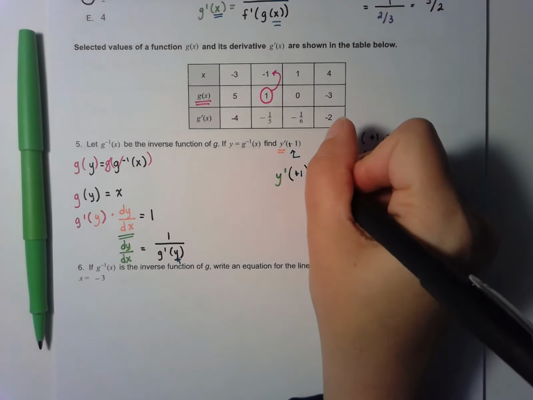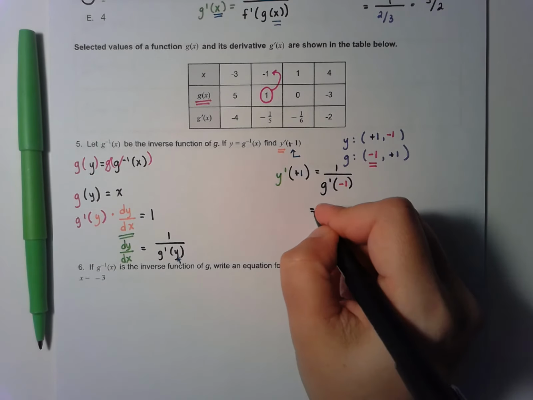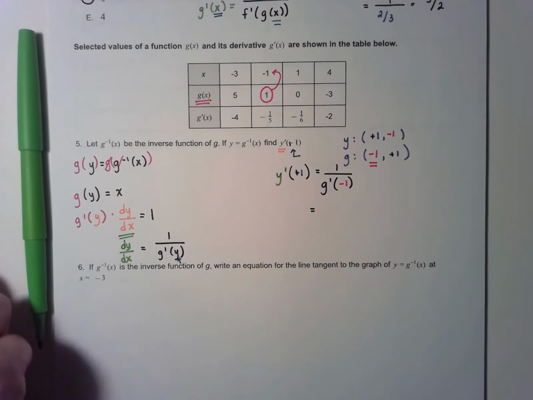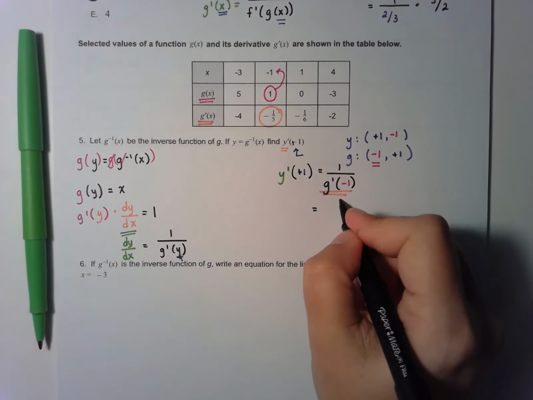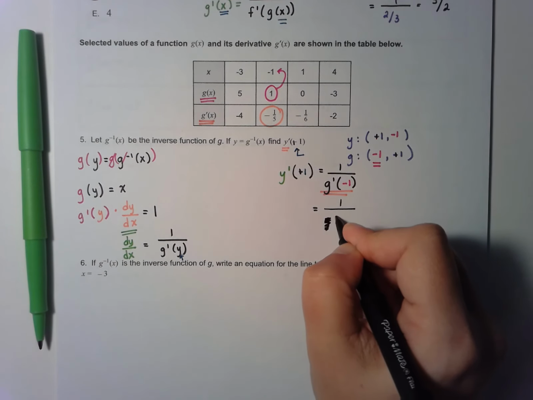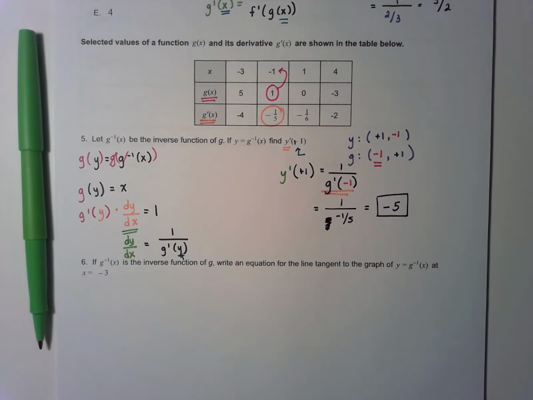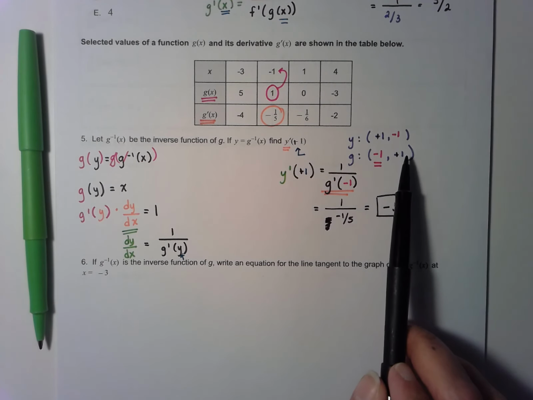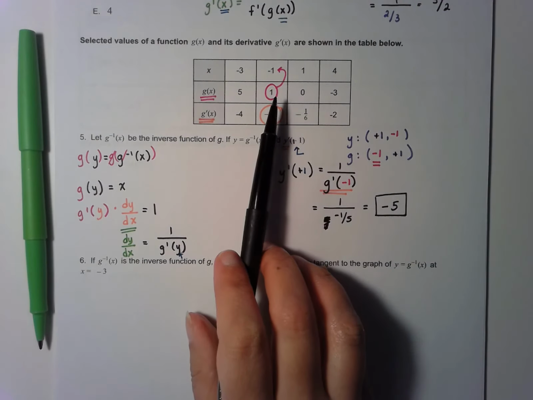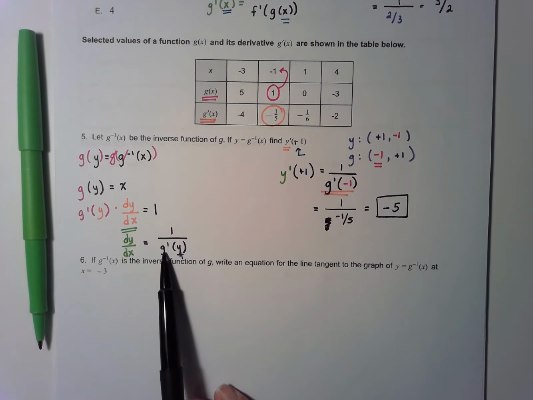That means that I'm going to do 1 over g prime of -1, which means that I'm now going to look at the bottom row of the table. G prime of -1 would be -1/5. So 1 over g prime of -1 is 1 over -1/5, which simplifies to -5. Again, this is the input of y, which means it's the output of g. So to find the corresponding input, I need to go to the table, figure out where the output is 1, match it up to the input, and then that's the number I can plug into g, because I want to plug that into the g function.